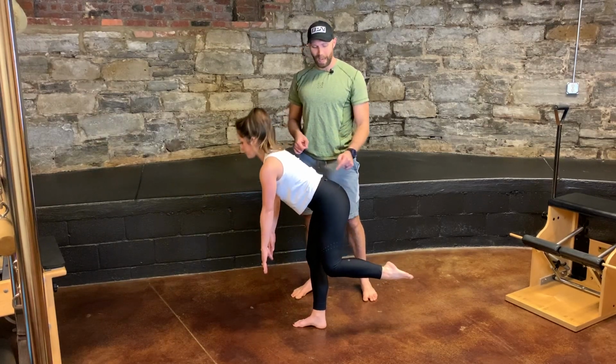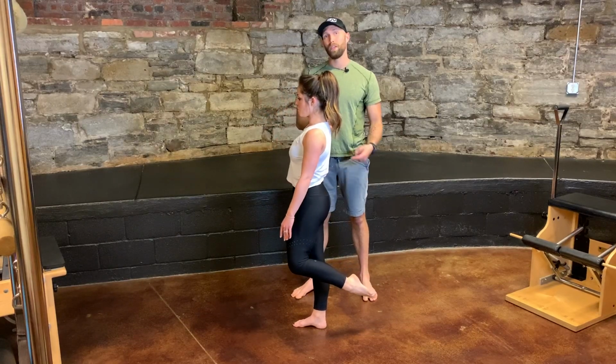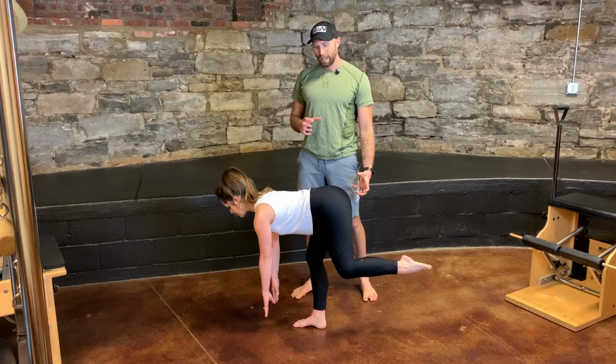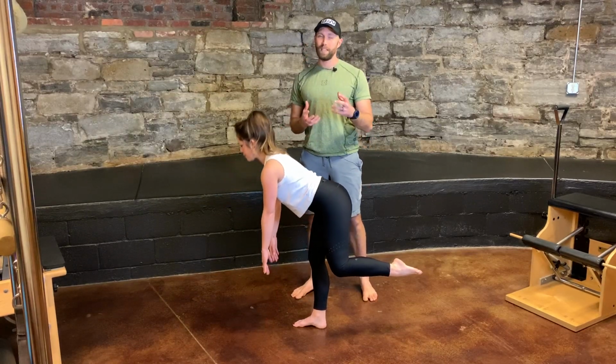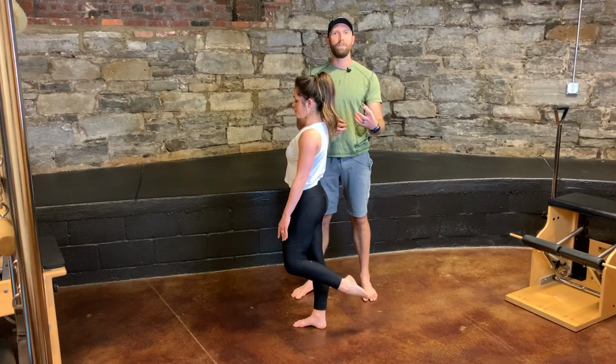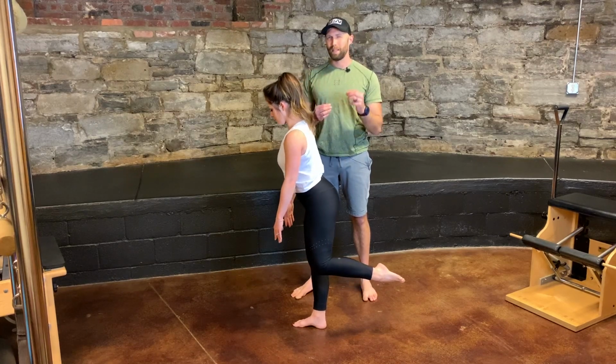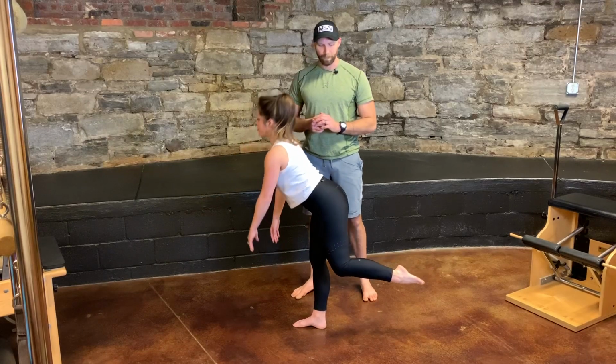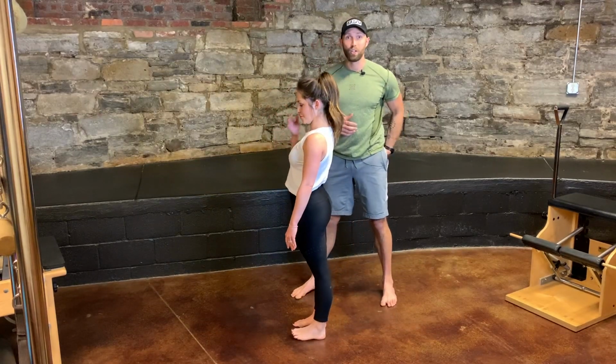The reason why we want to do that is that we're eccentrically loading those glutes. So by doing this, those glutes are elongating as you go down and you're bending your knee. Now, once again, it's not a huge bend in the knee, but it's enough to get down to the ground and back up. And it's going to vary a little bit depending on the client. Go ahead and relax for a second. So we're really trying to get into those glute stabilizers.